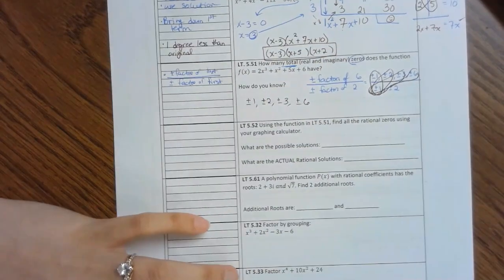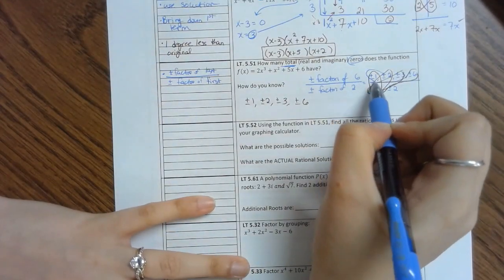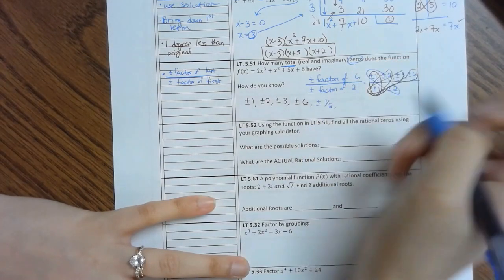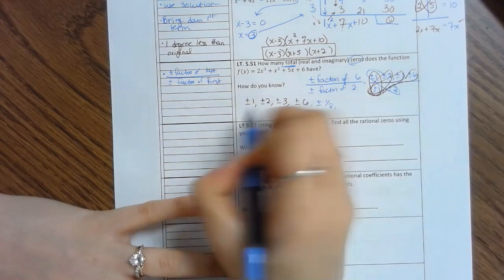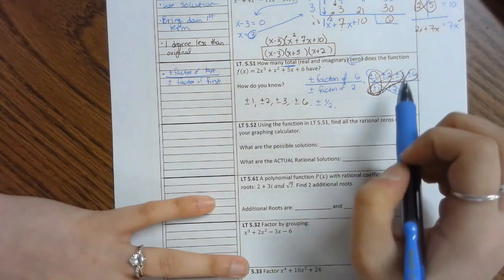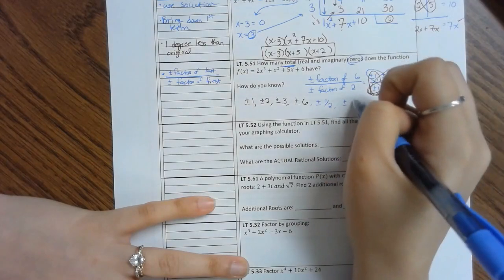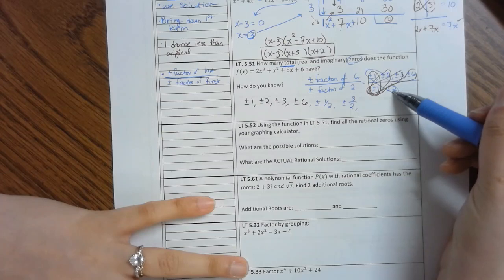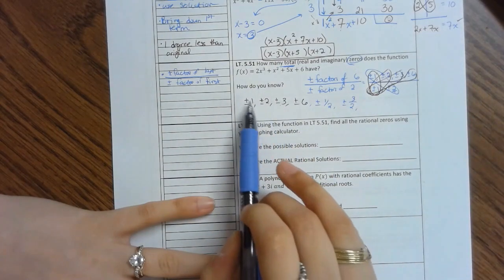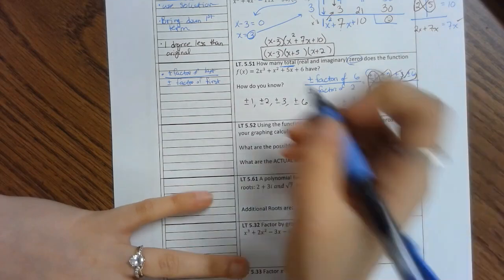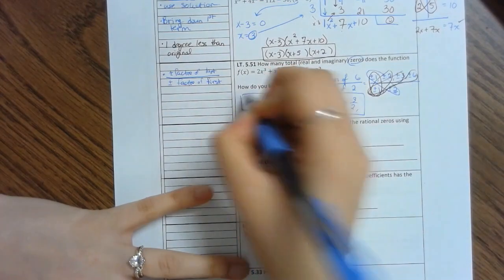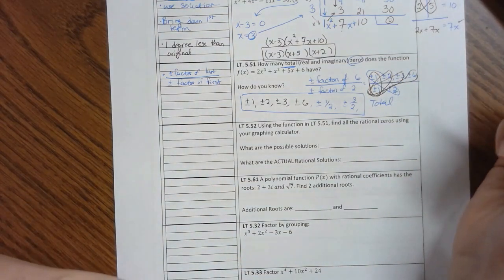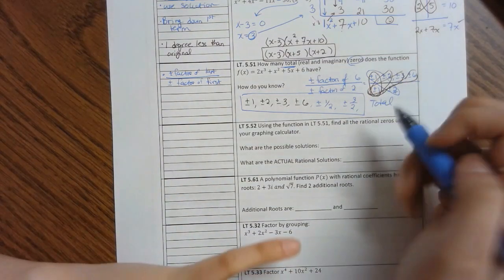Now I got to do it again with the 2. So 1 divided by 2 is still 1/2. 2 divided by 2 is 1, which we already have, so I don't have to write it again. 3 over 2, that's a new one, that's 3/2. And then 6 divided by 2, that simplifies to 3, which I already have. So there's 2, 4, 6, 8, 10, 12 total zeros, right? Oh wait, that's supposed to go down there.